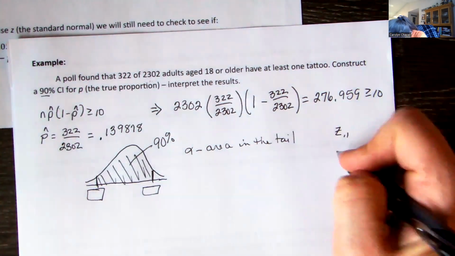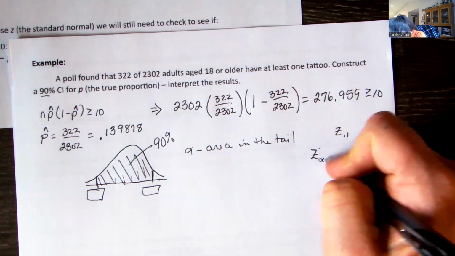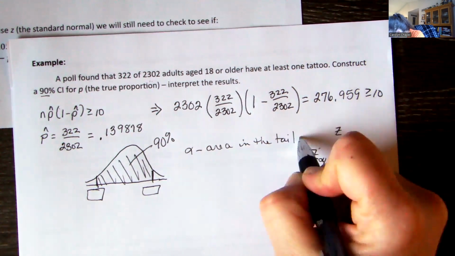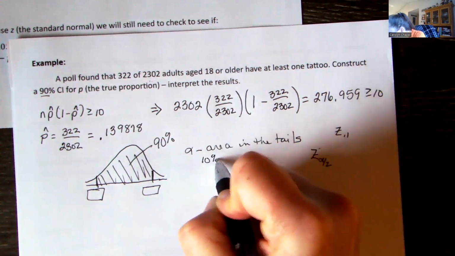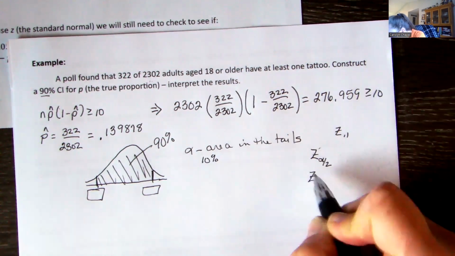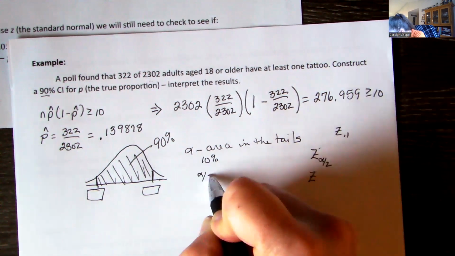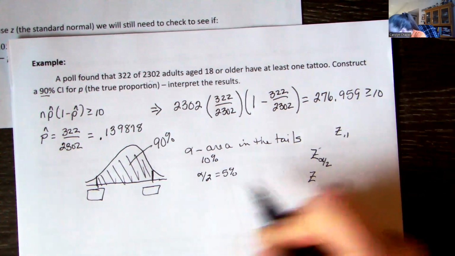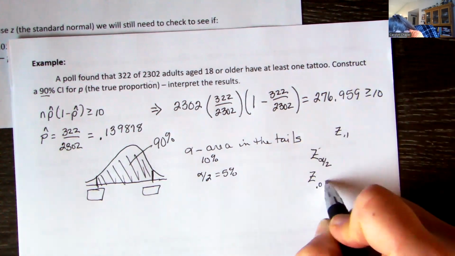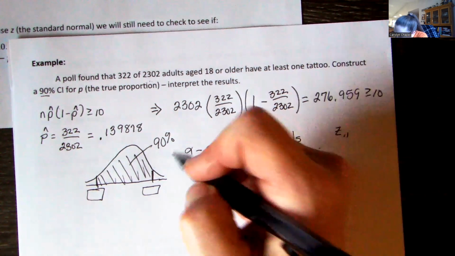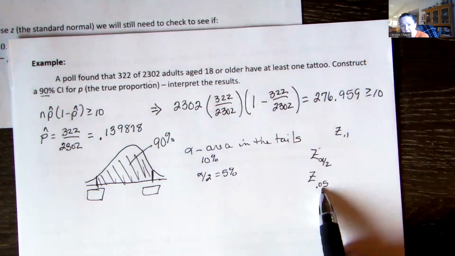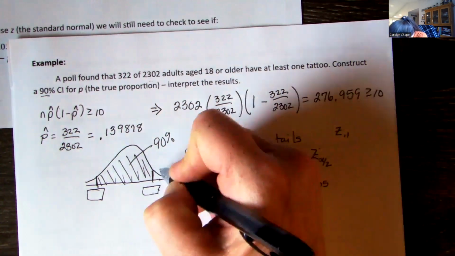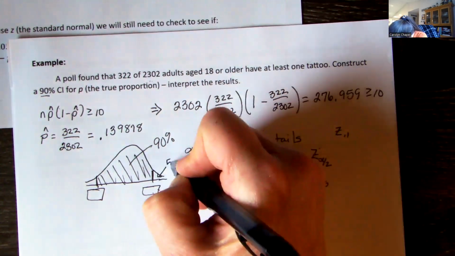So here, if we have z alpha over 2, alpha is the area in the tails, which is 10%. So alpha over 2 is 5%. That means we're going to be looking for z.05, which, if you remember our definition for this symbol, is the z value that sits up here, where this is 5%.